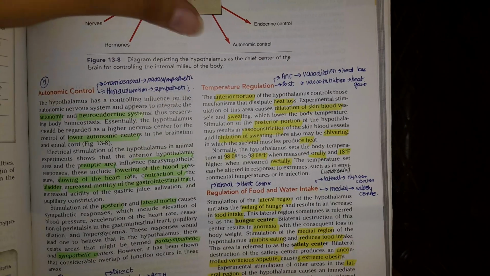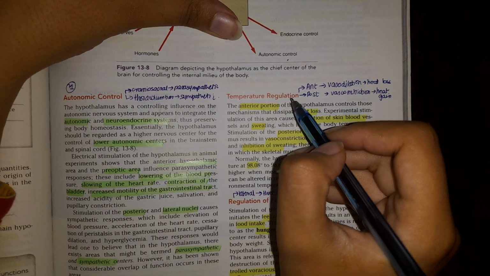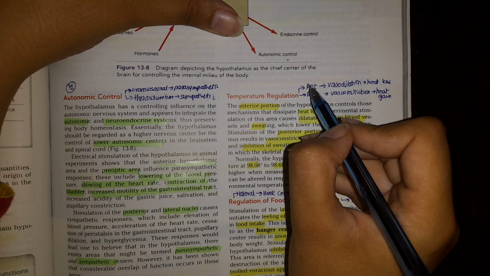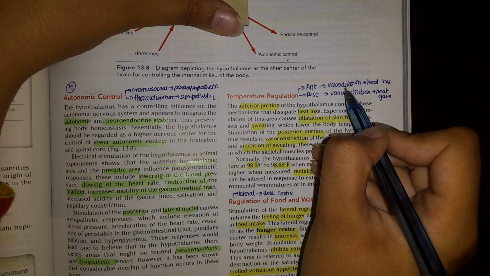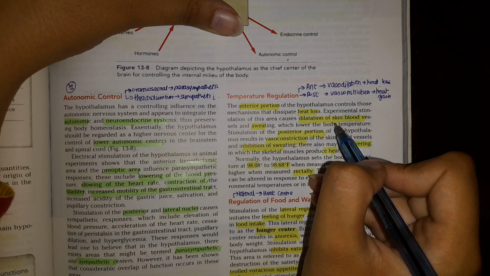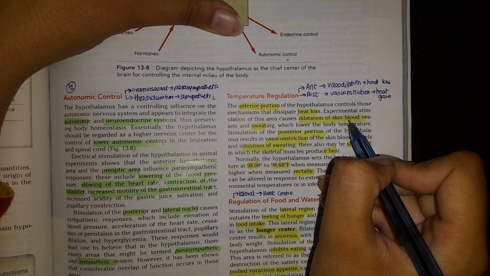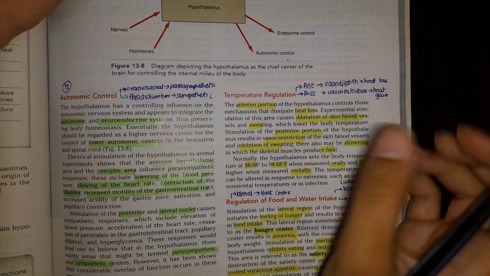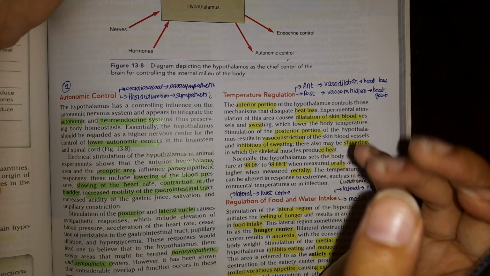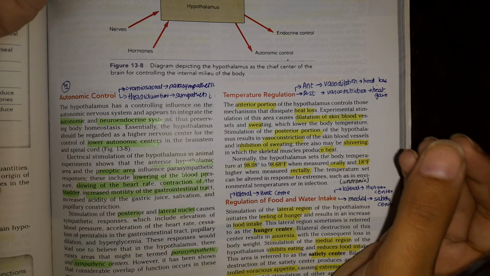Now, after neurosecretion, we are going to discuss temperature regulation. So the anterior and the posterior nuclei are involved in temperature regulation. The crux is that the anterior nucleus is going to do vasodilation. Vasodilation is going to cause heat loss. With the dilation of the skin blood vessels, there will be excessive sweating, or the loss of heat from the body by means of sweating.